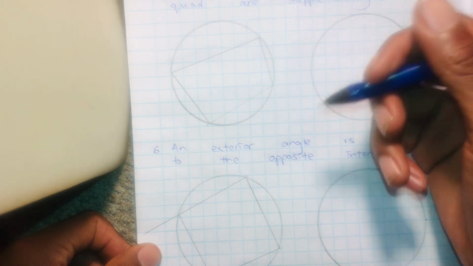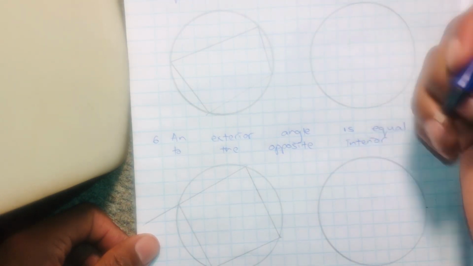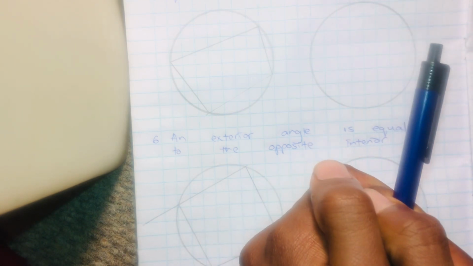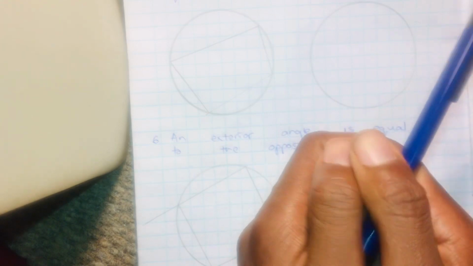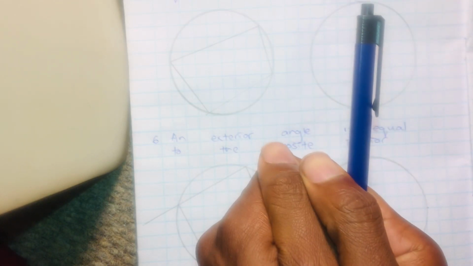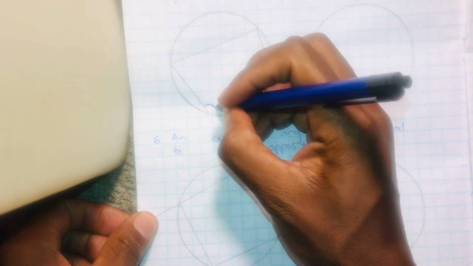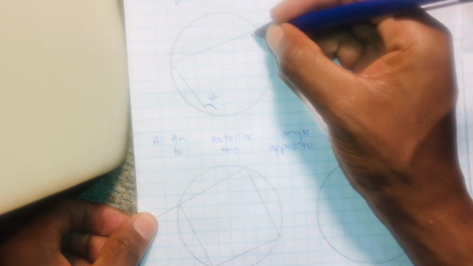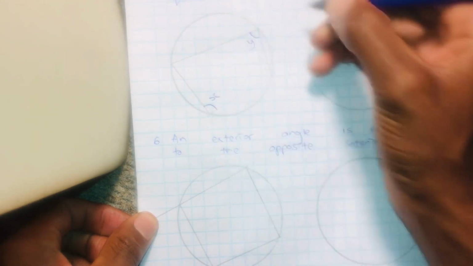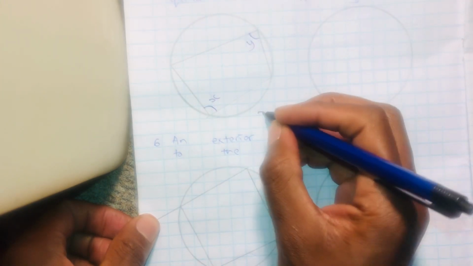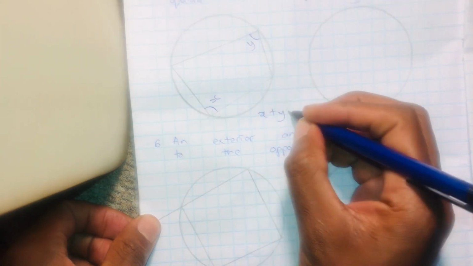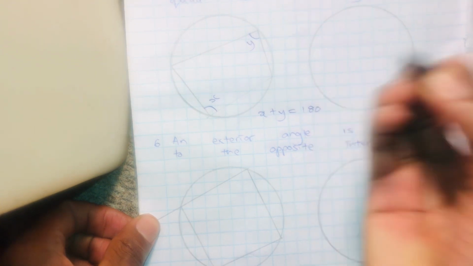A quadrilateral is a four-cornered shape, and when that four-cornered shape is formed in a circle, the whole shape is called a cyclic quadrilateral. So we are saying that for the opposite angles, suppose this was x and this was y, then x plus y is equal to 180.